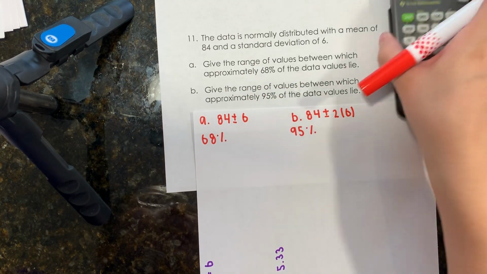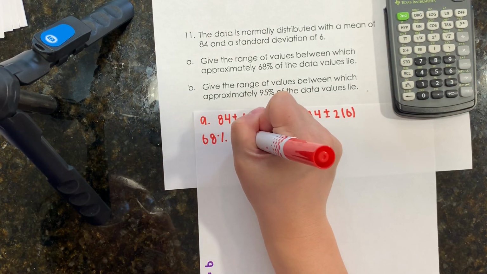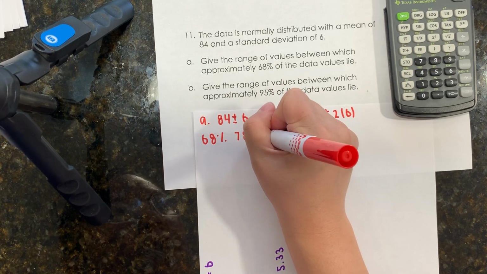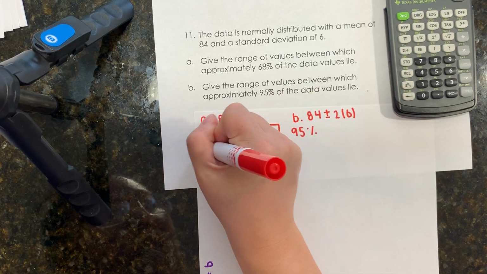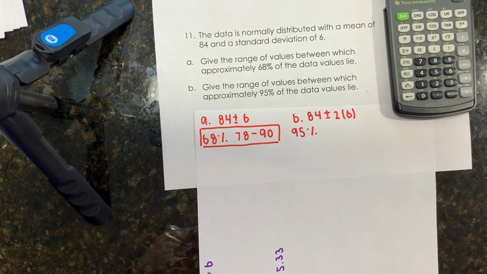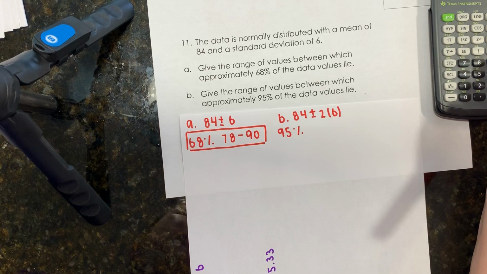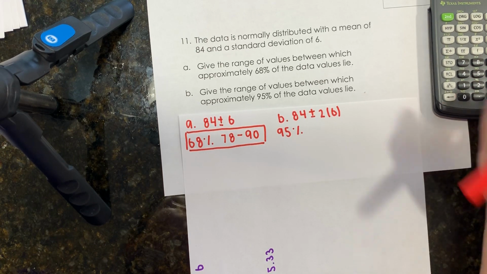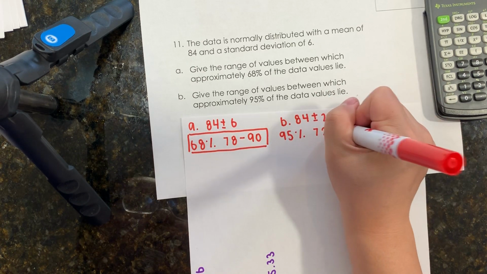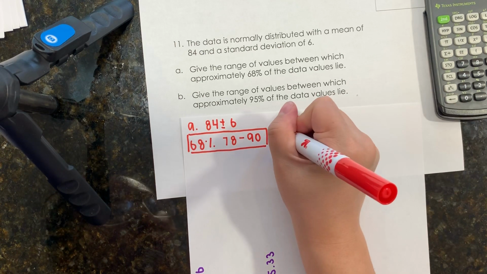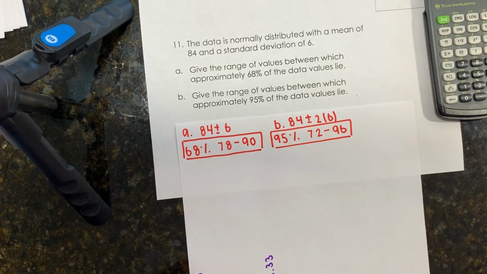So if I do 84 minus 6, you get 78. And then 84 plus 6 would be 90. So 68% of the data is going to lie between the range of 78 to 90. Now for the next one, 95% is 84 plus or minus 12. So we do 84 minus 12, which would give us 72. And then 84 plus 12 would be 96, which means that 95% of the data is going to fall between these two data points of 72 and 96.